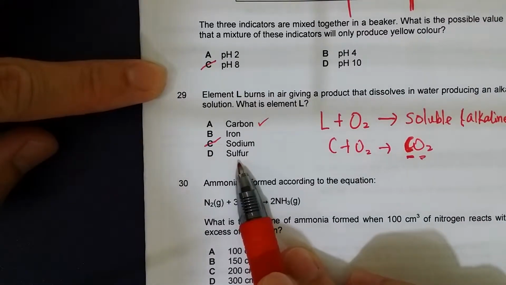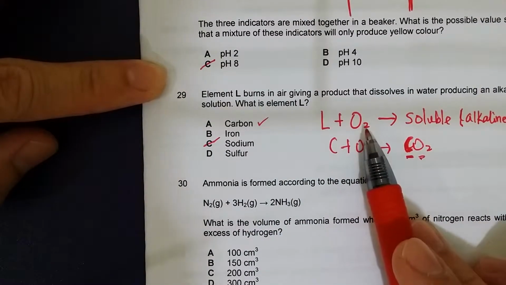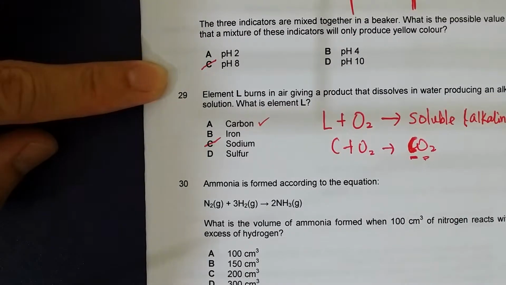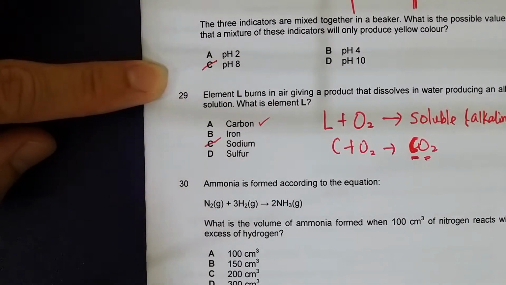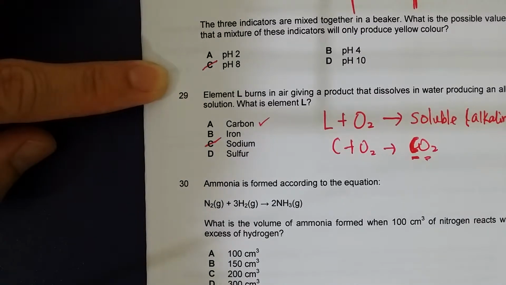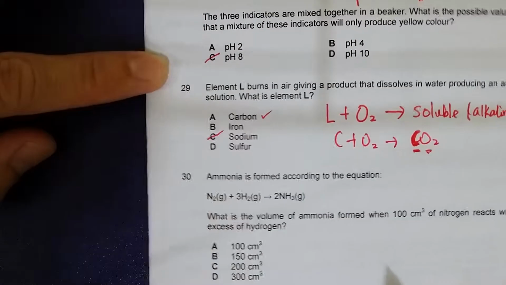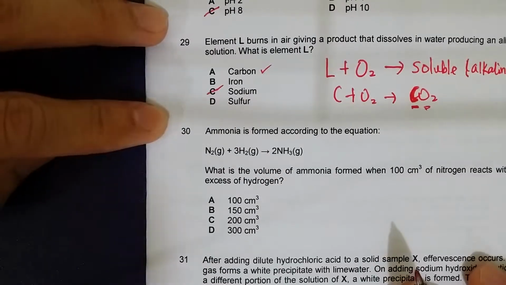The last option is sulfur. When sulfur burns in the air, it will become sulfur dioxide. Sulfur dioxide is a non-metal oxide. Non-metal oxides are acidic oxides. 29. The answer is C.